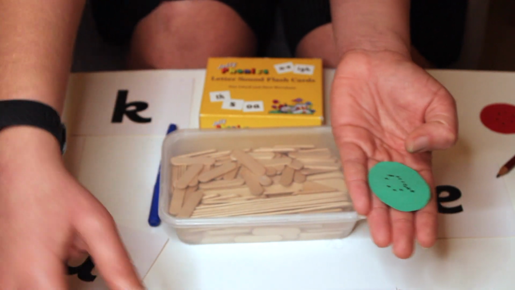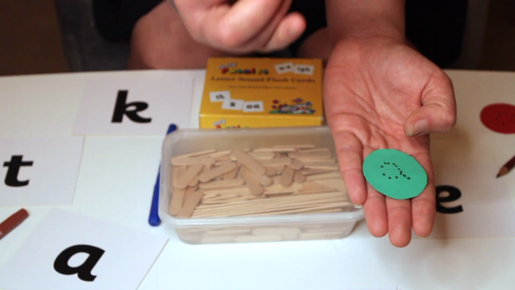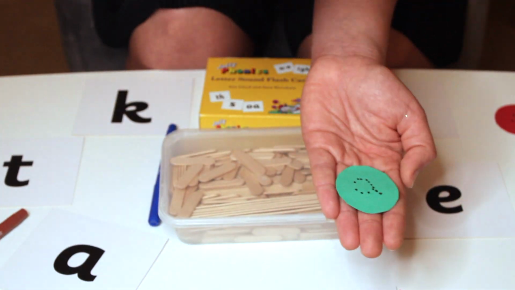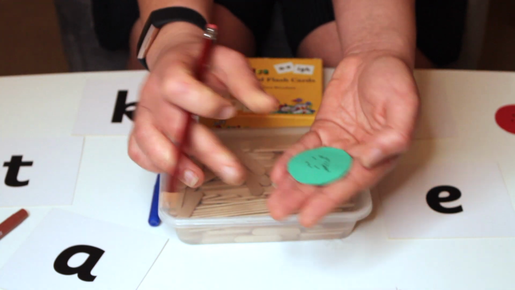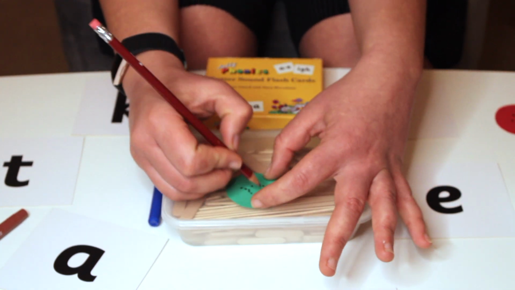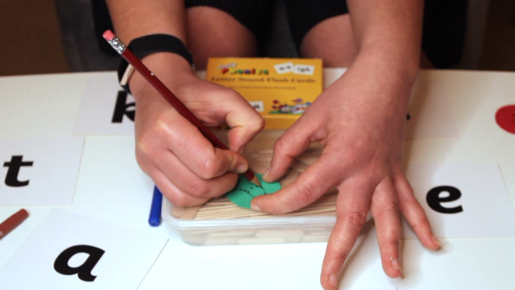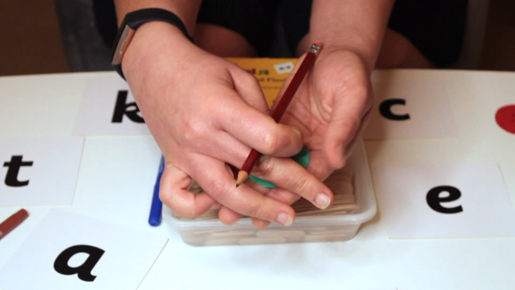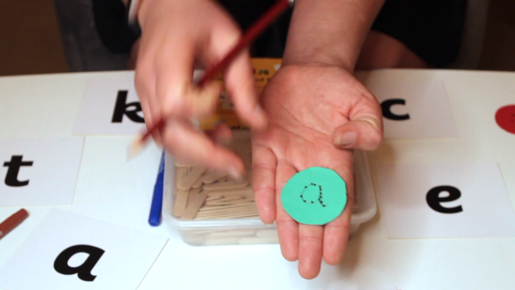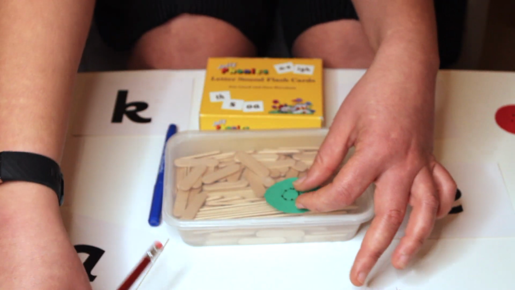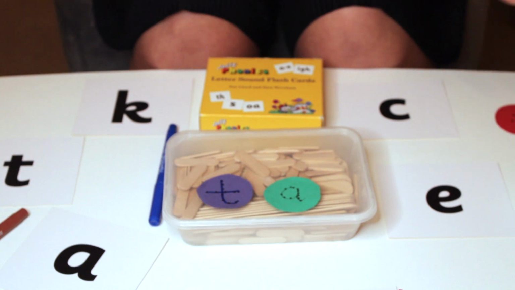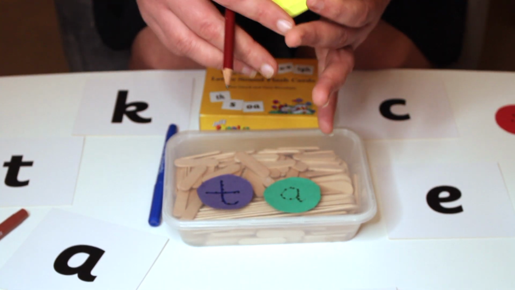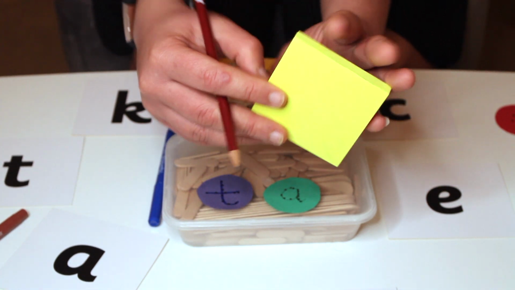Now here, if your child was able to do this successfully, you might want to try and use a pencil. This adds an element of challenge. So form all the way around to look like this. Now you've got two letters that you've formed. You might want to ask your child to see if they can form those letters on a post-it note.